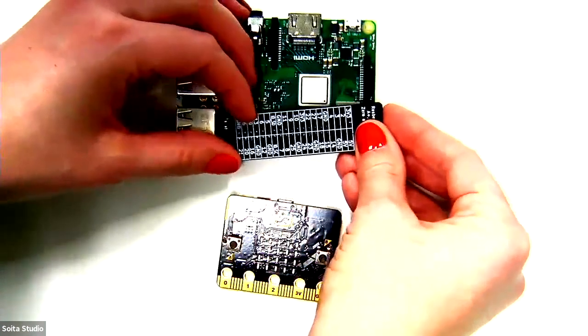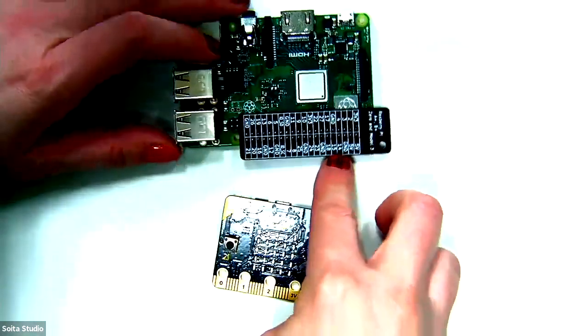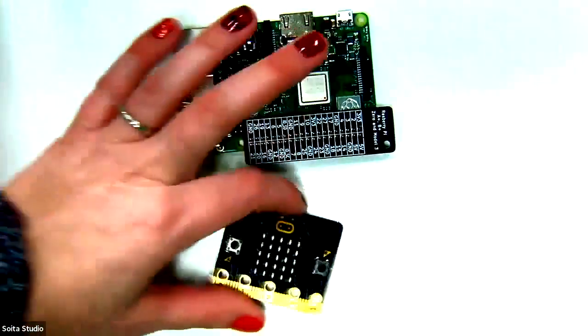This is your header board here for your GPIO pins. So you can see you've got 3 volt, 5 volt, your grounding, and then all your additional pins are there, okay? Now this is the microbit.